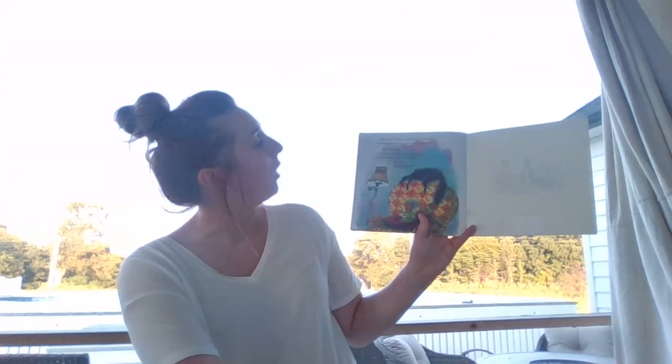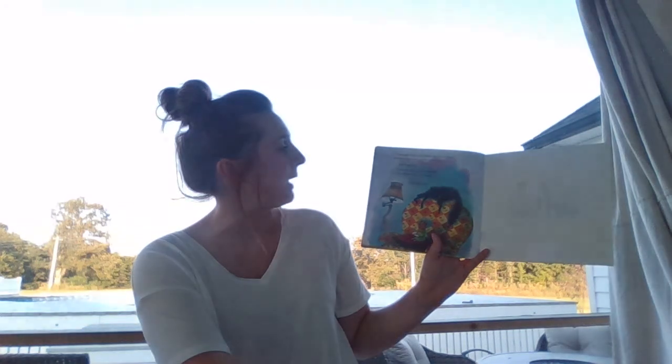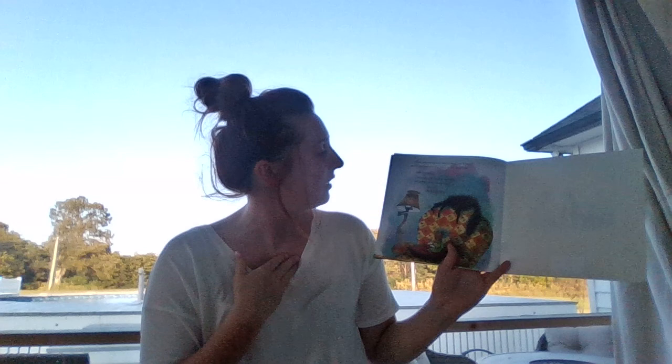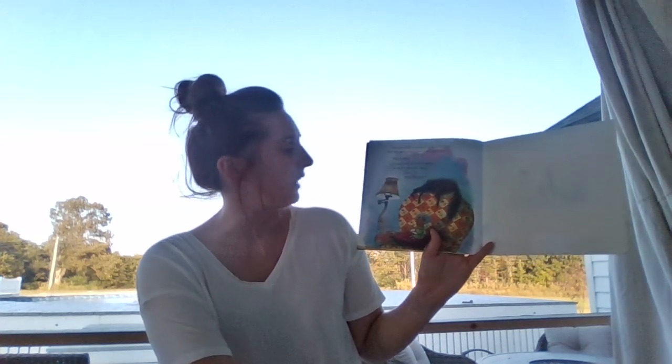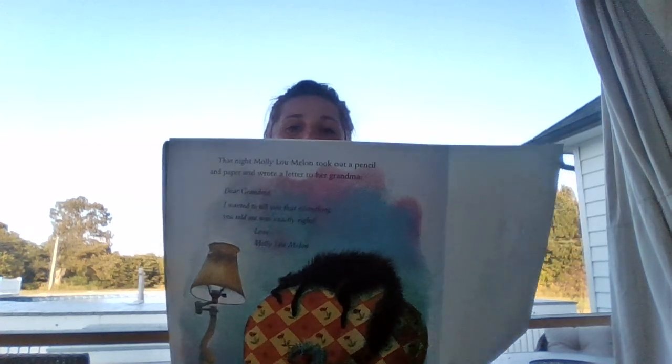That night, Molly Lou Melon took out a pencil and paper and wrote a letter to her grandma. I would have a lot of nice words to say to grandma because she's who made her so confident in herself. So let's see what she has to say. Dear Grandma, I wanted to tell you that everything you told me was exactly right. Love, Molly Lou Melon.